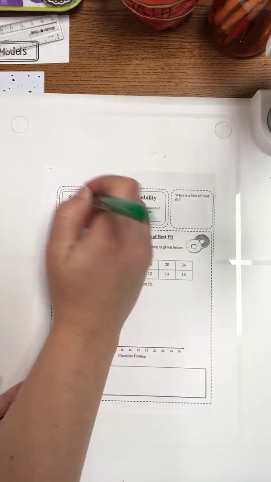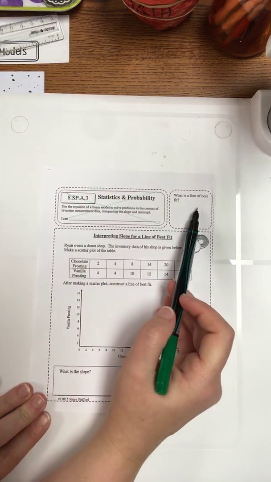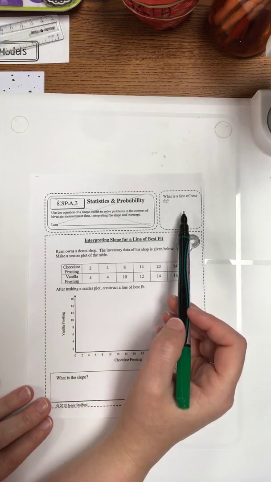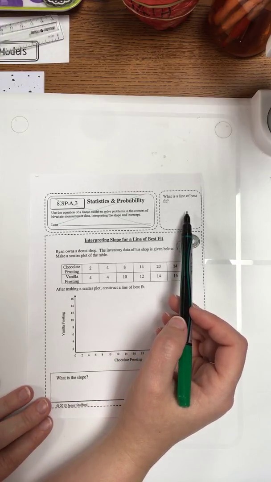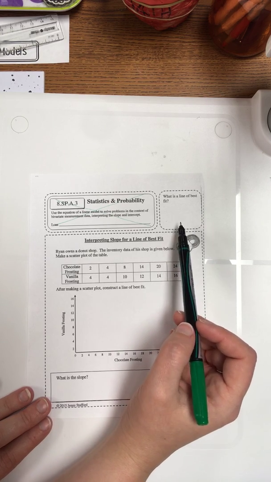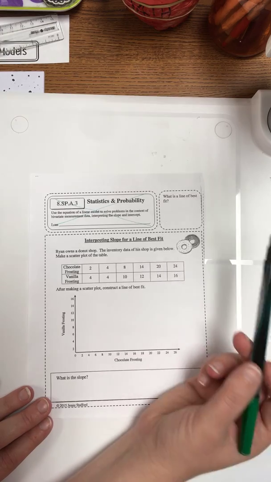Okay, ignoring this. What is a line of best fit? We've been calling that a trend line. So what is a line of best fit? It is a line that best represents the trend of the data. It splits all your data points fairly evenly, however you want to do that in a complete sentence.